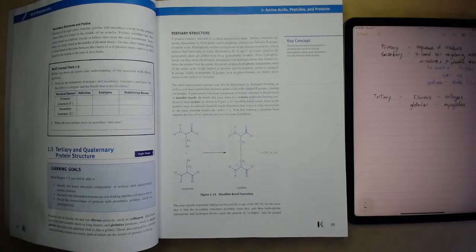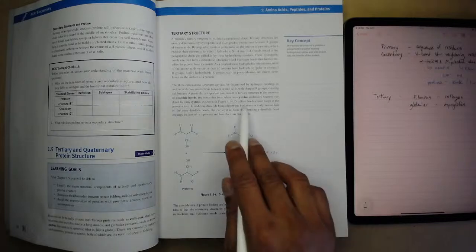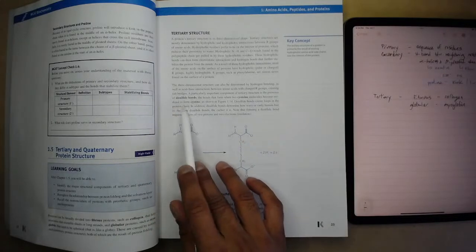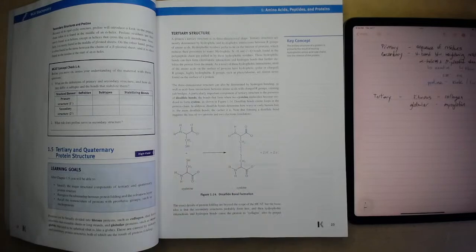A particularly important component of tertiary structure is the presence of disulfide bonds, the bonds that form when two cysteine molecules become oxidized to form cystine, as shown in figure 1.14. Disulfide bonds create loops in the protein chain. In addition, disulfide bonds determine how wavy or curly human hair is.